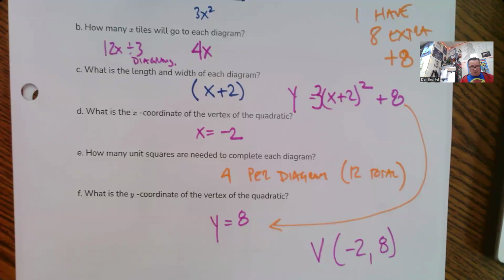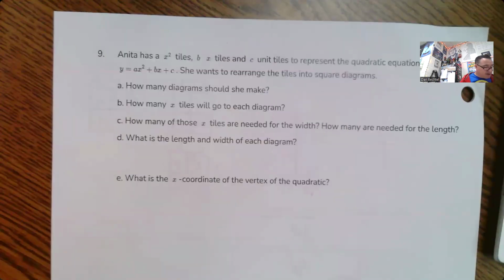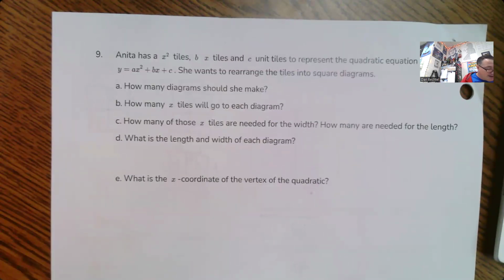One more page, which is more than I kind of expected for us to do on this, but that's okay. All right, last one. Oh, Anita. I don't know why Anita is the person that's dealing with this. It's fine.